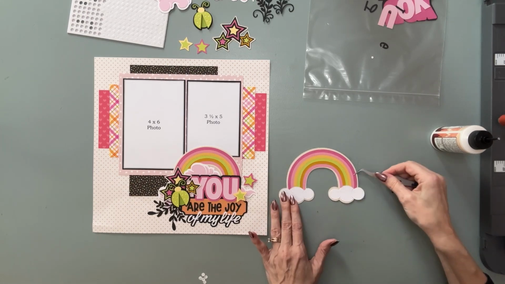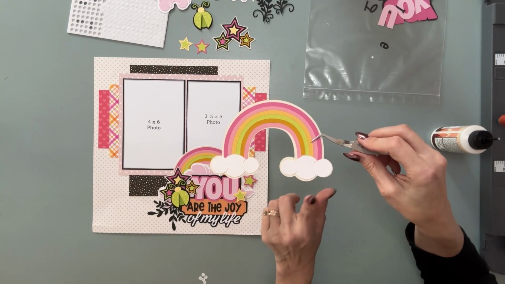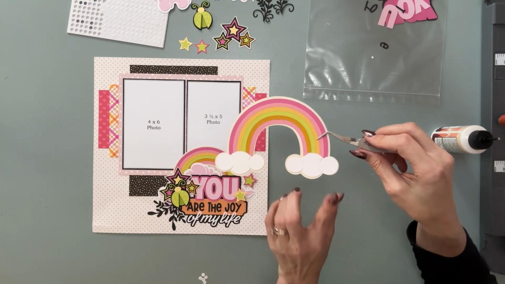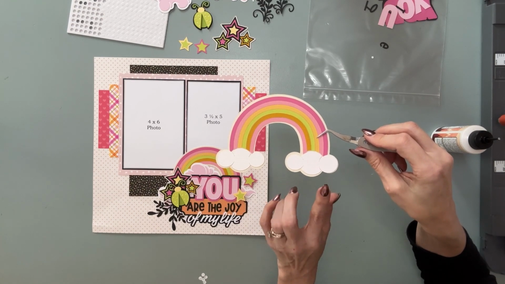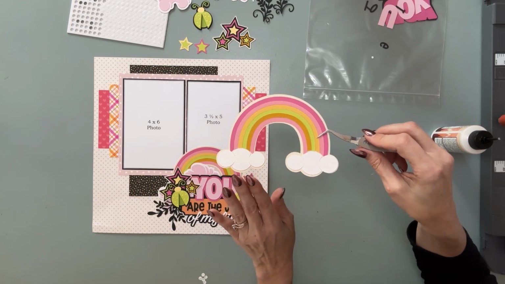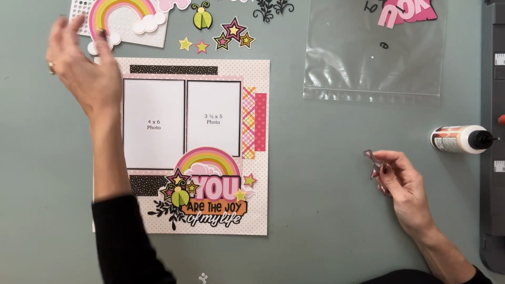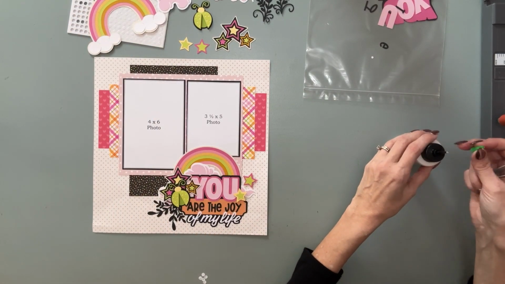Perfect. All right, so there we go with our finished rainbow. Again, since my particular design covers up these clouds, you can not adhere these clouds and go ahead and move those and use them somewhere else on the page as a design element.